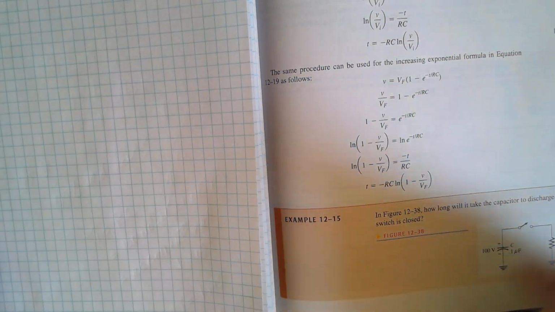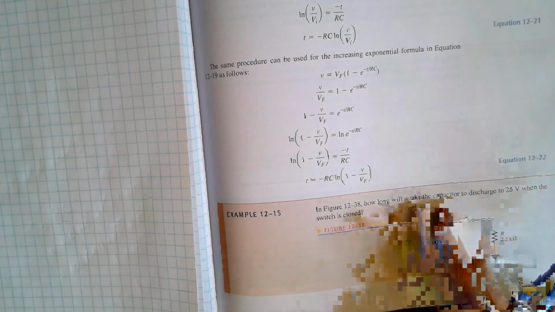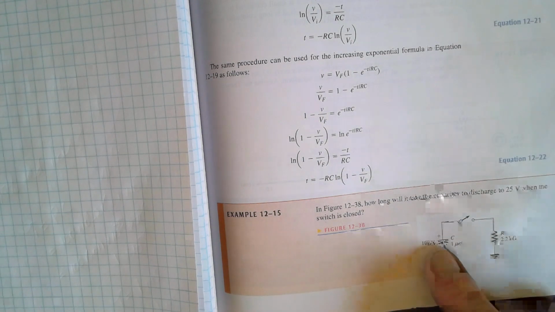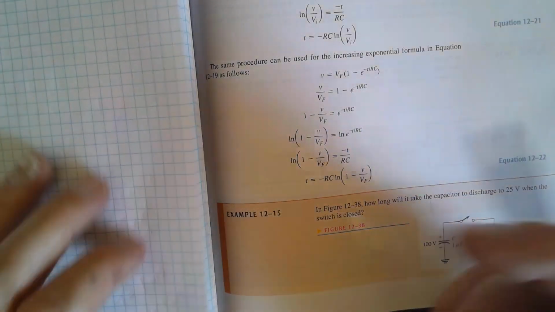So here's another problem that people asked about, number 1215. How long will it take the capacitor to discharge to 25 volts when the switch is closed? So it's got 100 volts on it, and you close the switch, and now it's going to discharge. Well, first thing is, what's the time constant?